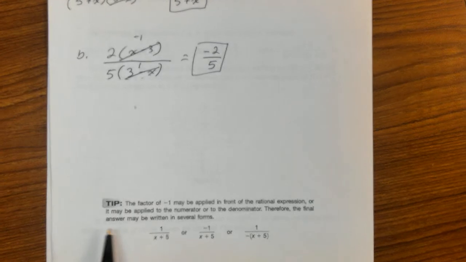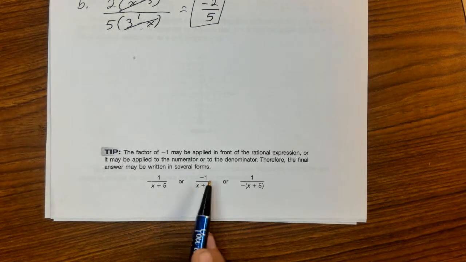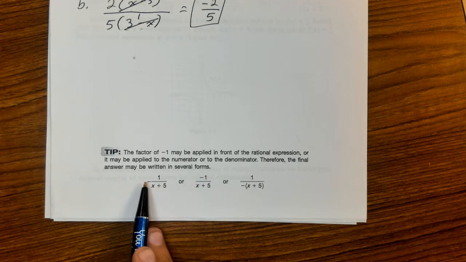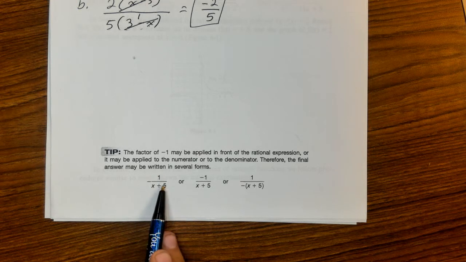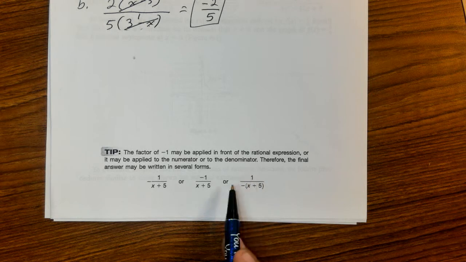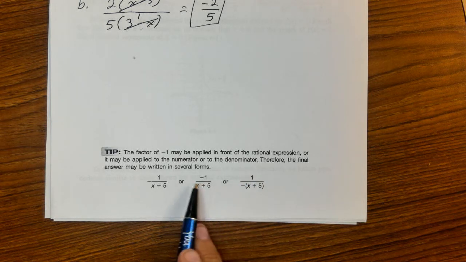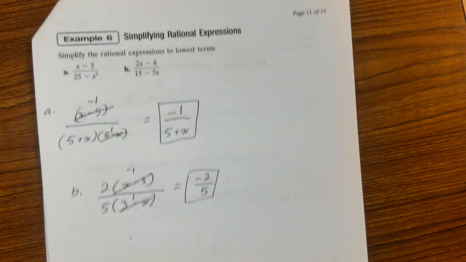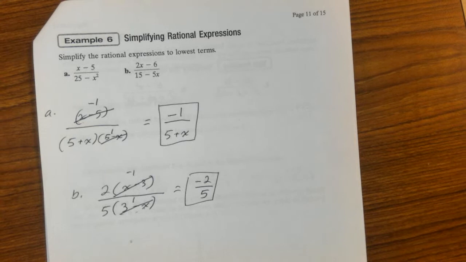One thing at the very bottom, it does show how in example 1a, there's a couple different ways to write that answer. The one I wrote is the one that the calculator is going to default to with the negative in the numerator. I actually do like the negative in front of the parentheses. We still get the same answer. And then of course you could put it in the denominator, but I would stay away from that one, and I would prefer the first two. Either one of those first two is fine with me. But that's how you do example number 6. Let's move on.